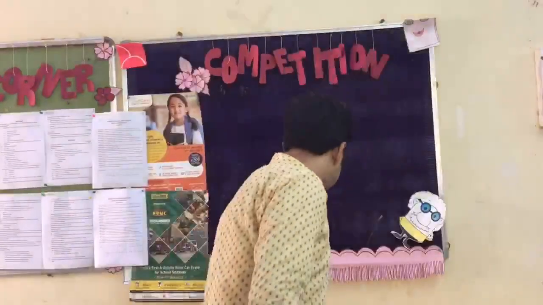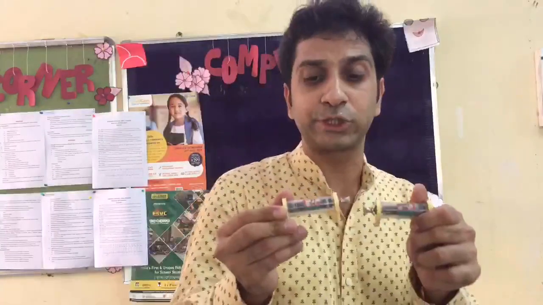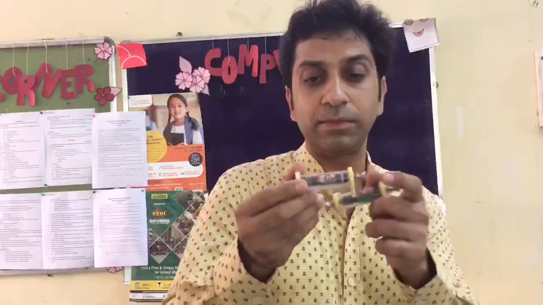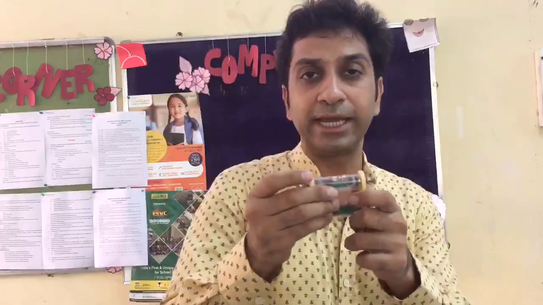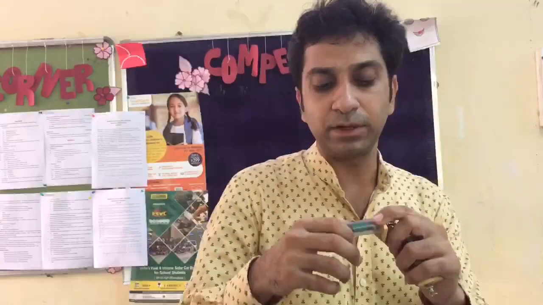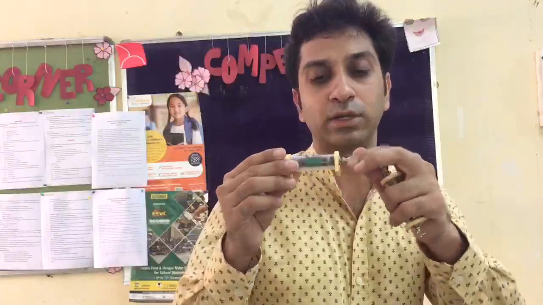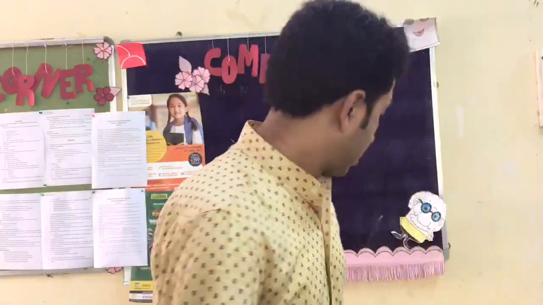Then I will go to the next. These types of resistors are also available in your labs. They are built inside a plastic case, with values written like 20 ohm, 40 ohm. Inside, a wire is coiled, and these are the two terminals, 1 and 2. The wires are connected across these terminals. So this is also a resistance of a particular given value.